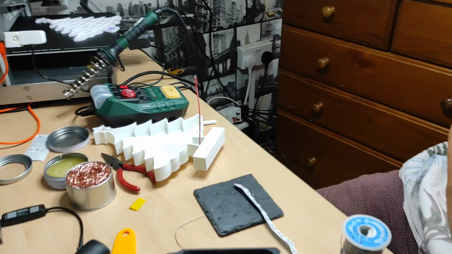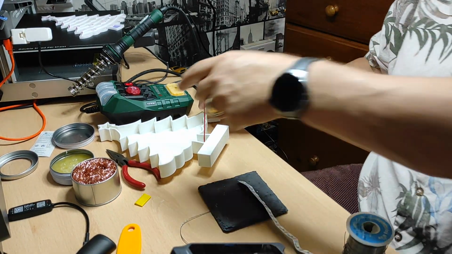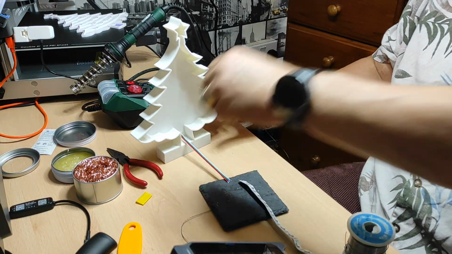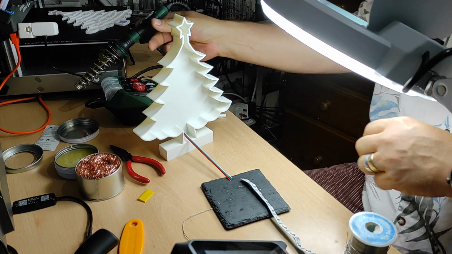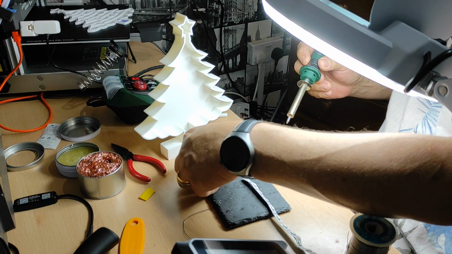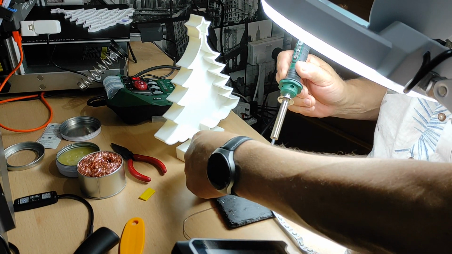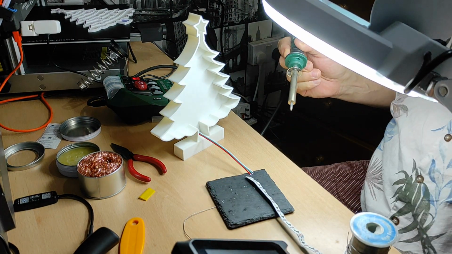Hopefully you can see there. Again, like I said, I have to bring my light down, unfortunately. Let's put the weight on here.